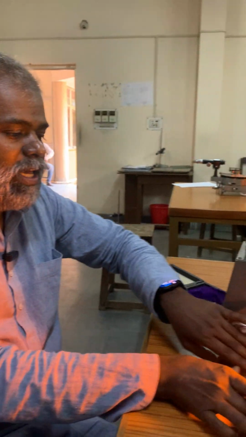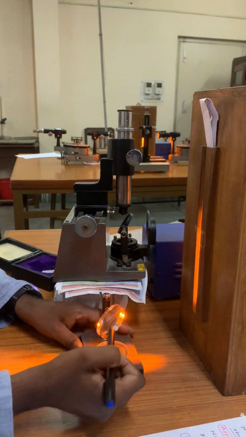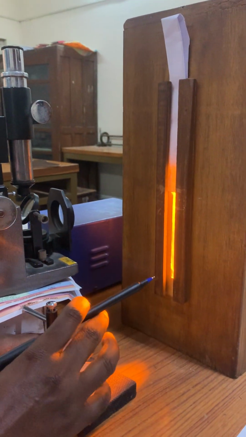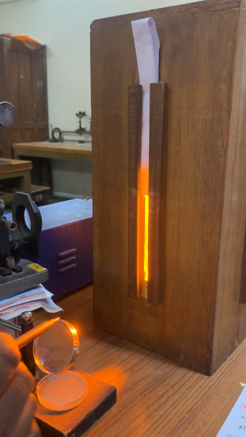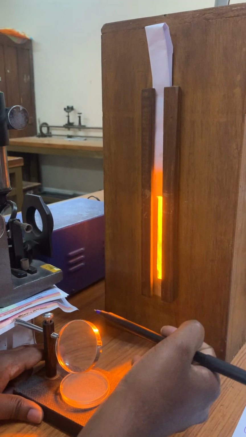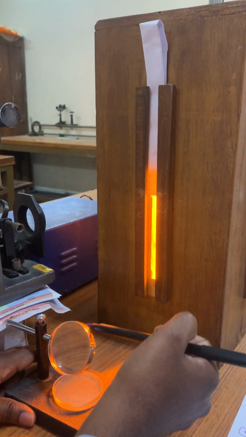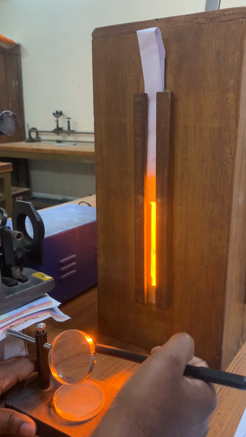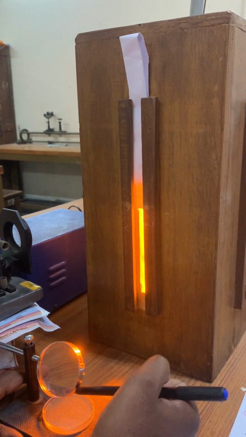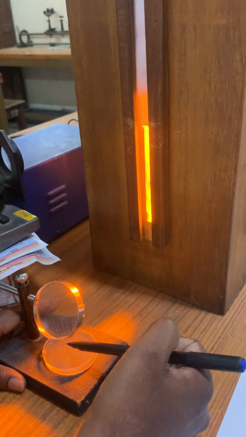Now you have to see here. This light is incident on the glass plate. You make this glass plate at 45 degrees. So the light is reflected and falls at 90 degrees on this glass plate.